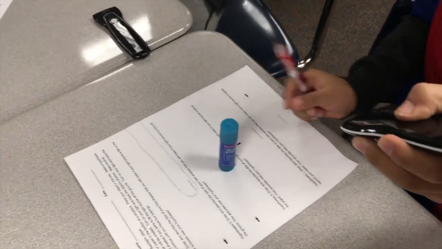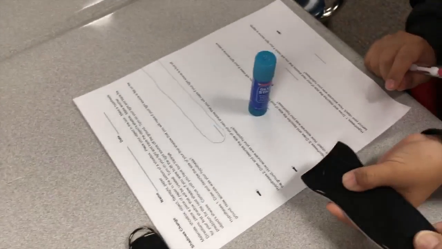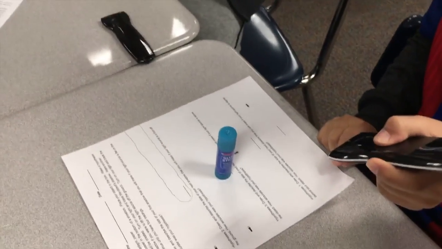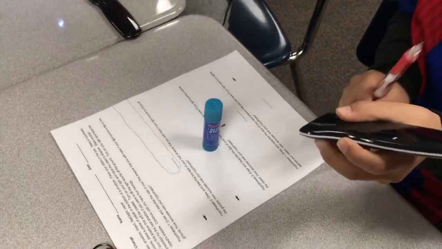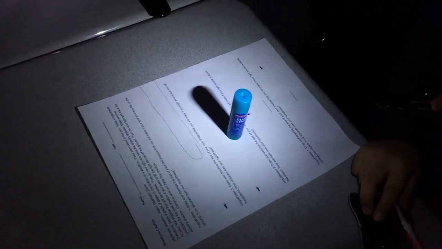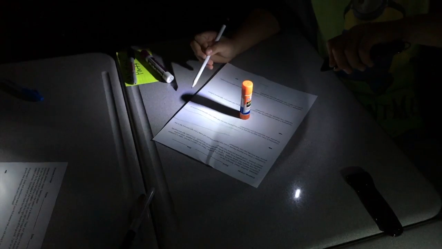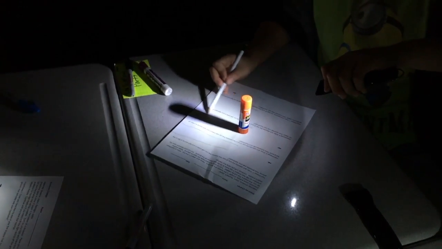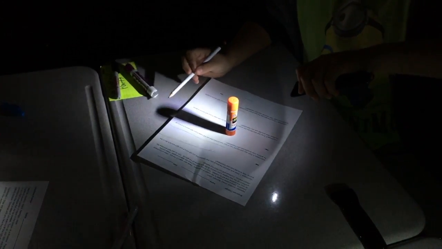Go ahead and move your glue stick to the second observation. And instead of having your flashlight on the ground, lift it up about like that and turn the light on. Turn the lights off, let's see what it looks like. Hold it up a little bit higher, and what does a shadow look like? Go ahead and trace it. You might have to have your partner help you on this one. And trace it. Did the shadow change? Yes.